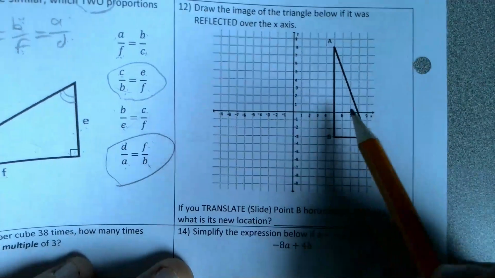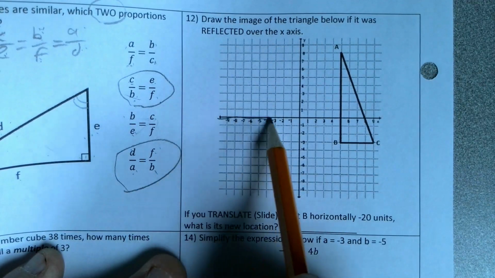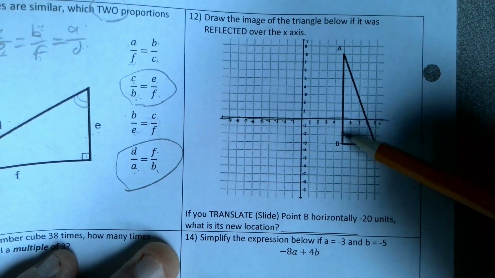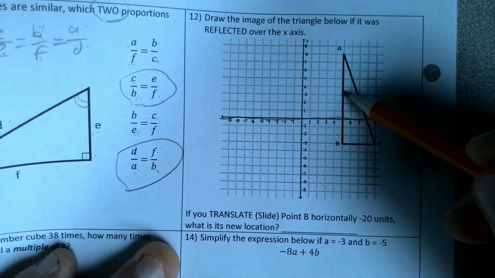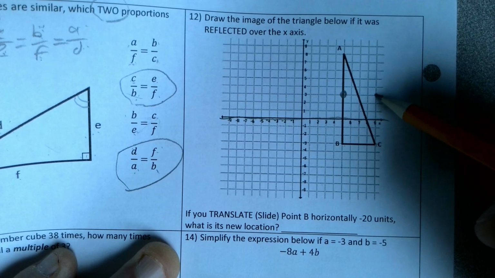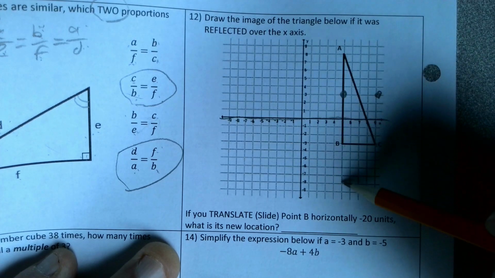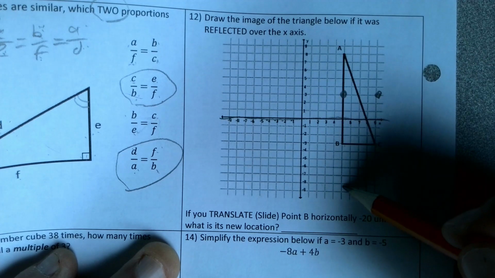Okay, reflections over the x-axis. So this is a little tricky because this was 3 below, now it's going to be 3 above. A was 8 below, now it's going to be 8 above.